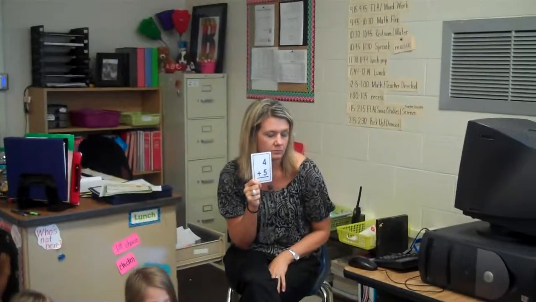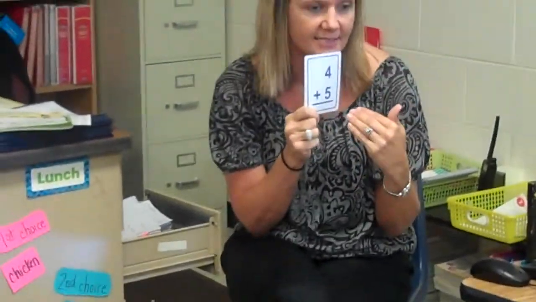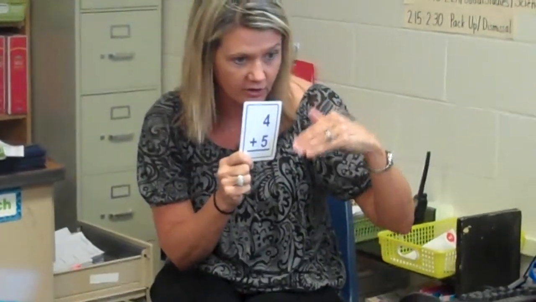Okay, Casey, what do you see? I see that 5 is greater. Like 4 is 1 less and 5 is 1 greater. Very good. So you see from looking at this problem that 4 is 1 less than 5 and 5 is 1 more than 4. Good job.